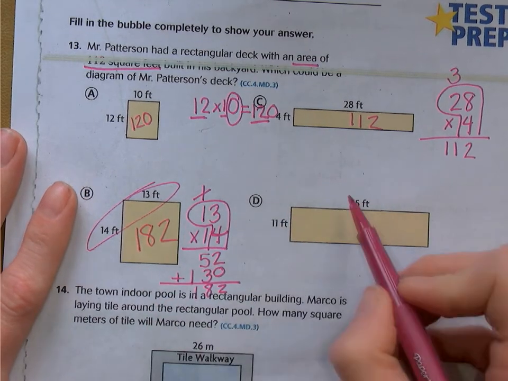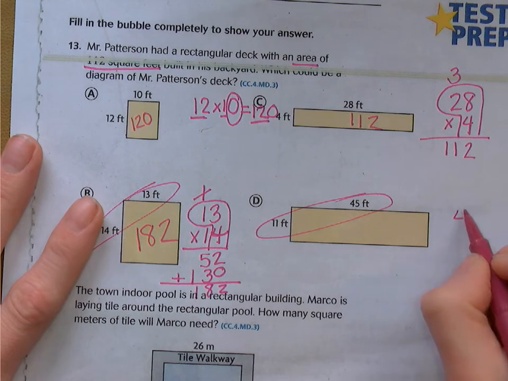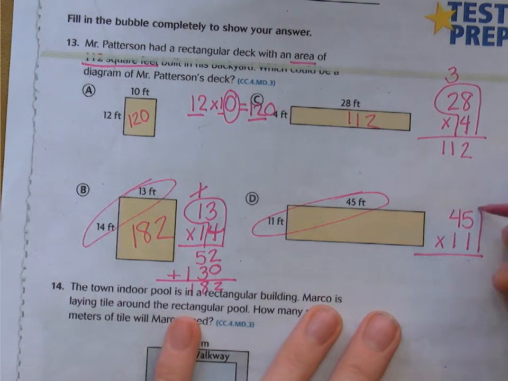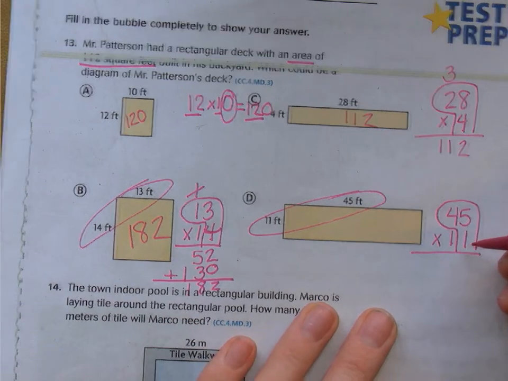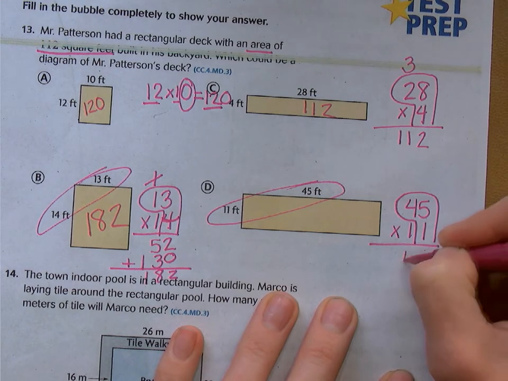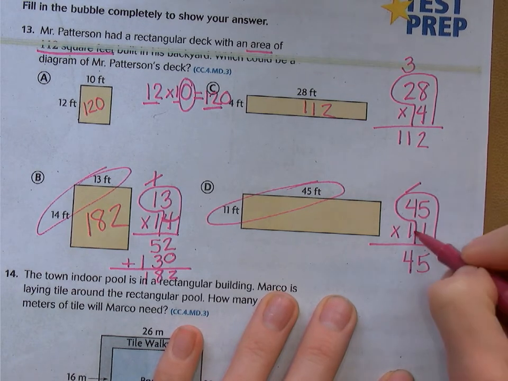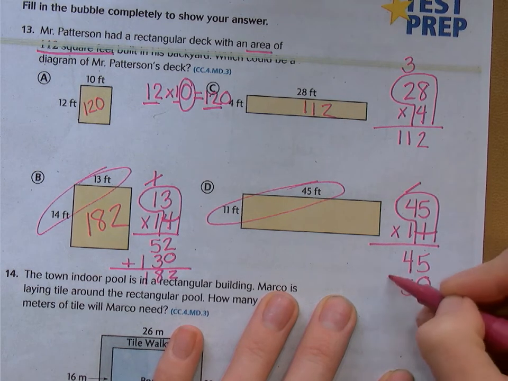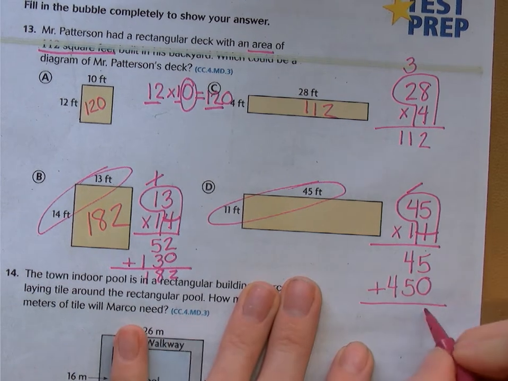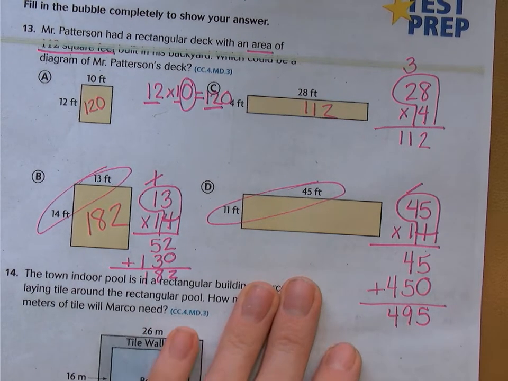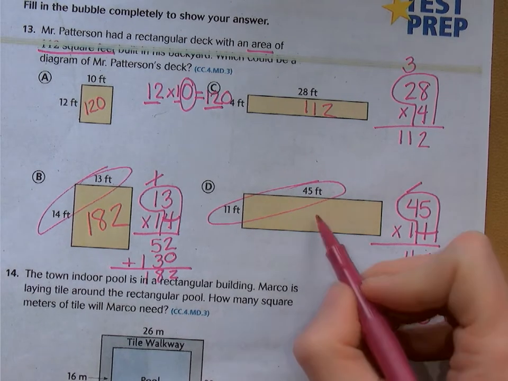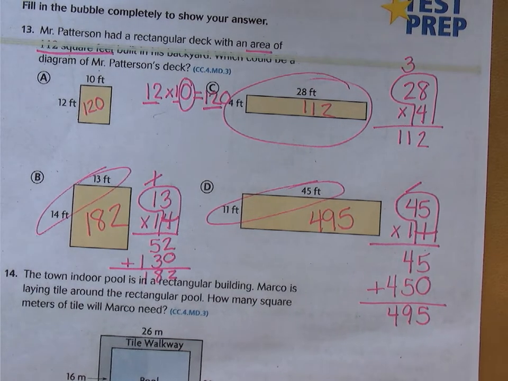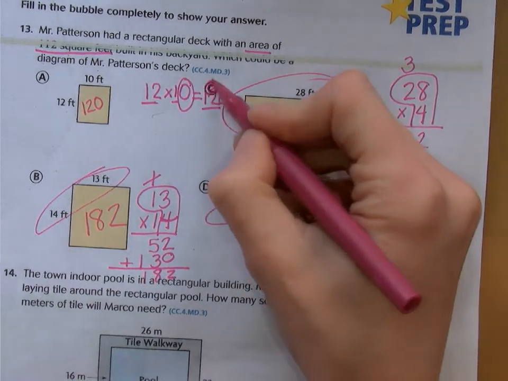Okay, 45 times 11. Okay. Turtle head. 5 times 1 is 5. 4 times 1 is 4. Cross off carried numbers, draw a collar, lay an egg. 1 times 5 is 5. 1 times 4 is 4. 495. Whoa, way too big, right? So my answer has to be C. Okay, this one right here, filling in this bubble, right?